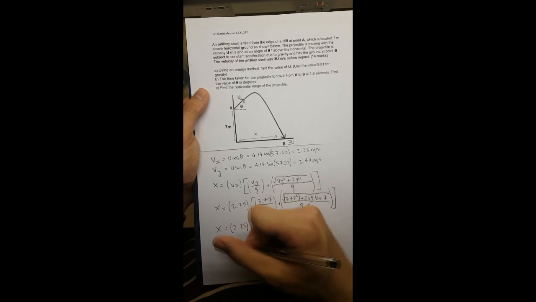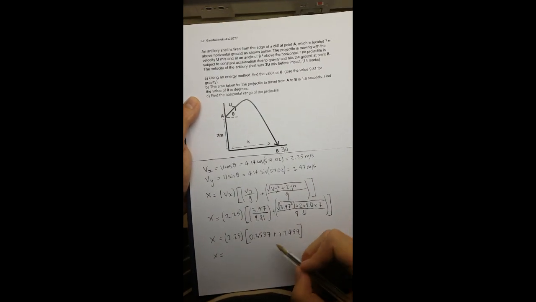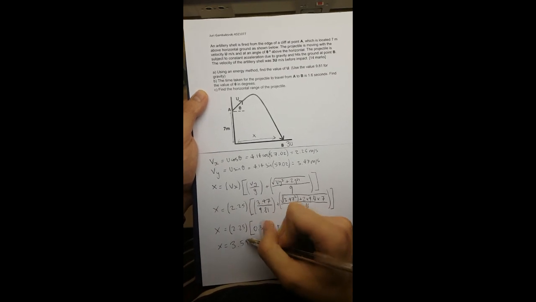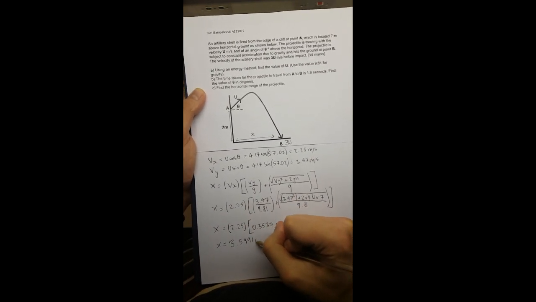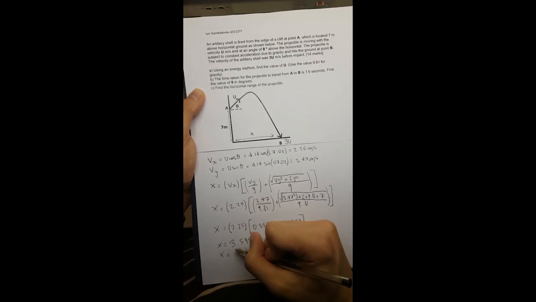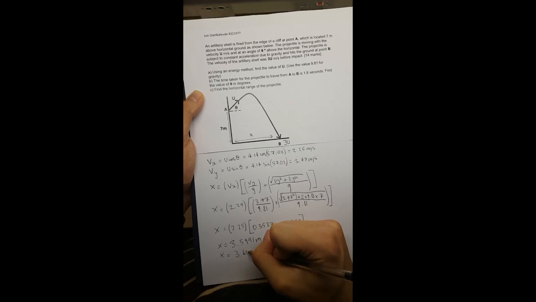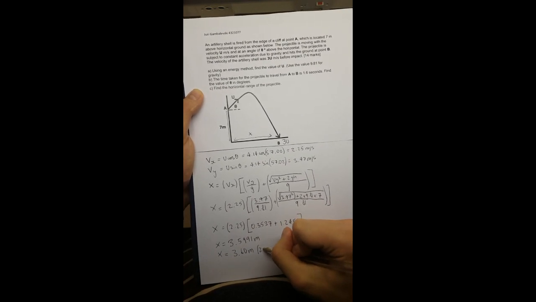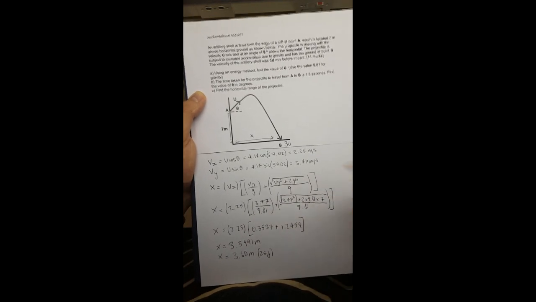So then we can find the final answer by putting this through the calculator, which is 3.5991 meters, and then round off to two significant figures, which is 3.60 meters. And note that it is two significant figures.